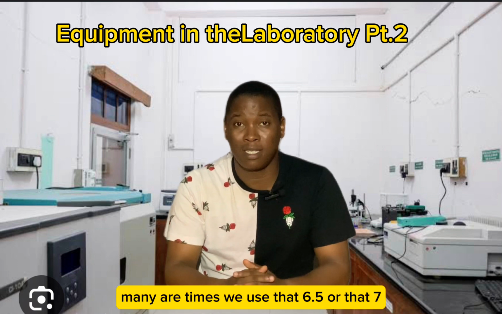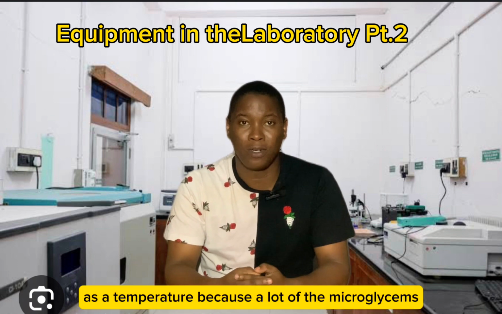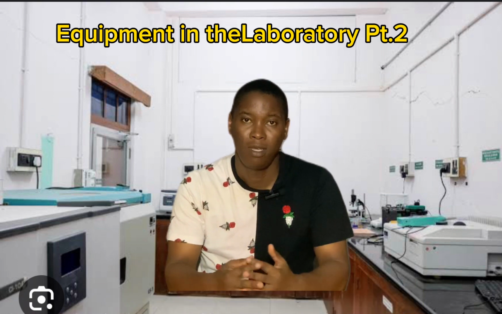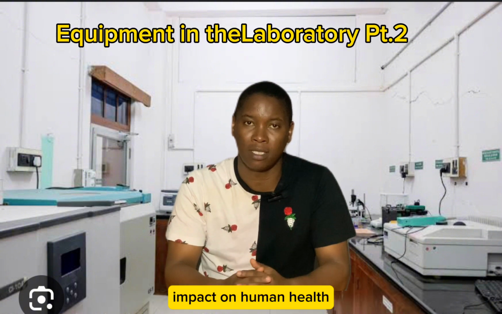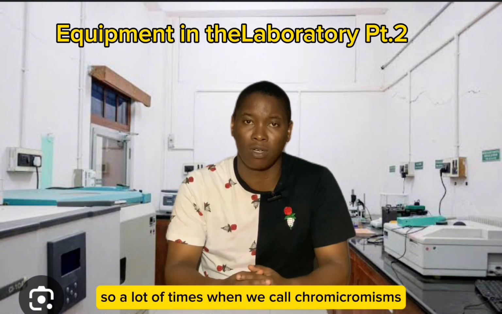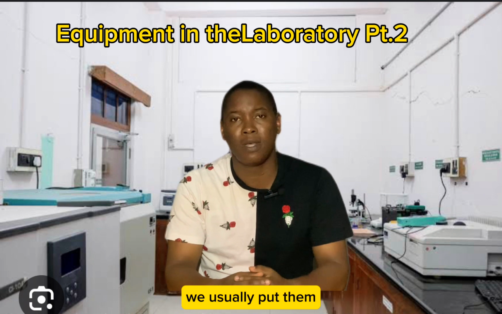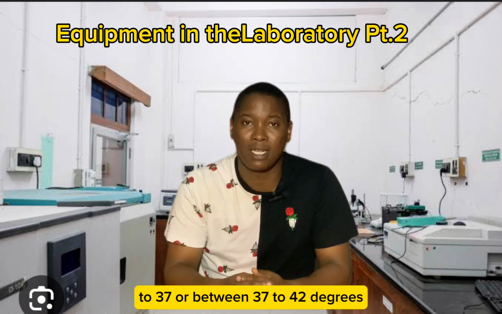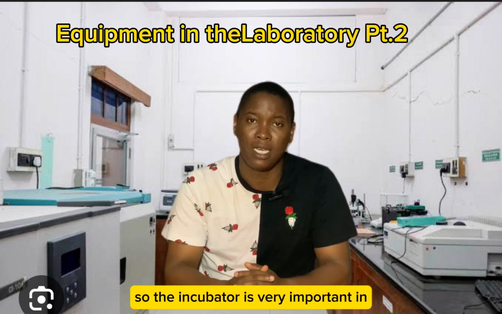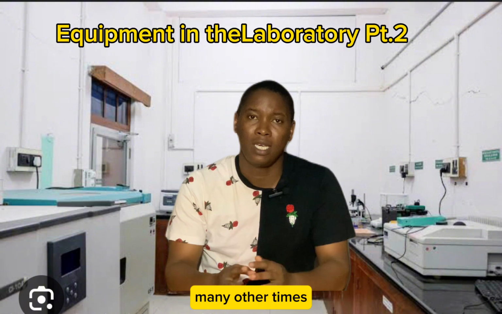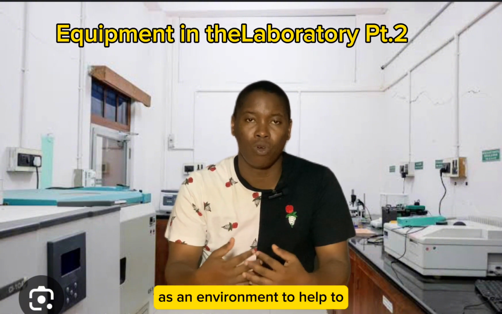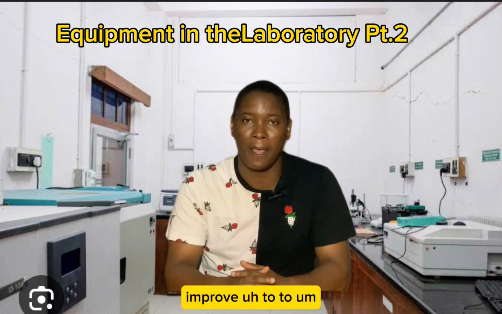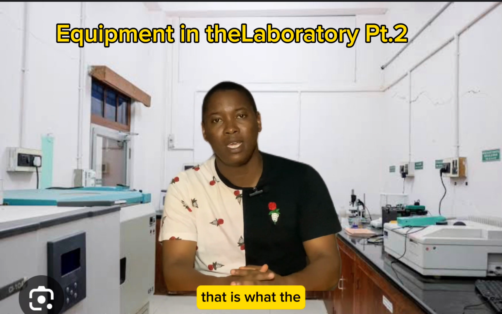Many times we use 36.5 or 37 as the temperature because a lot of the microorganisms we are interested in have impact on human health. So when we culture microorganisms, we usually set the incubator to 37 or between 37 to 42 degrees. The incubator is very important in the microbiology laboratory as an environment to encourage microbial growth. That is what the incubator does.